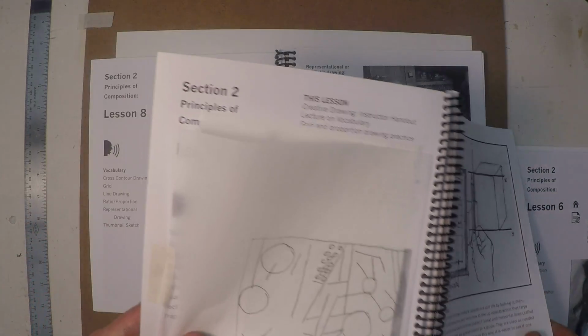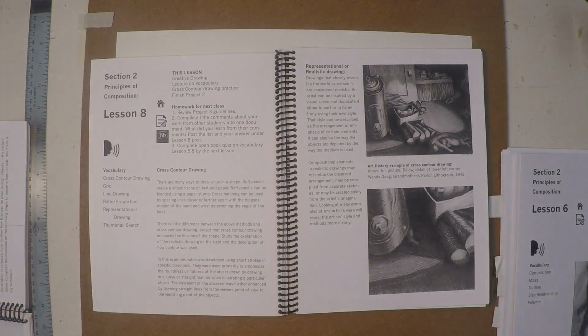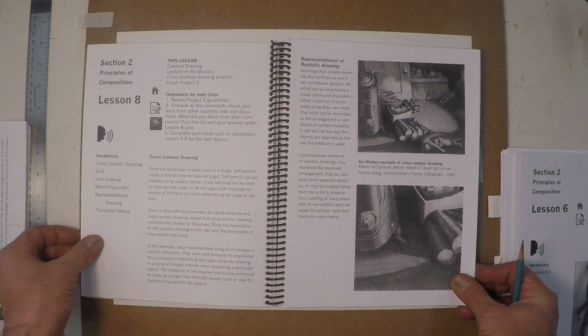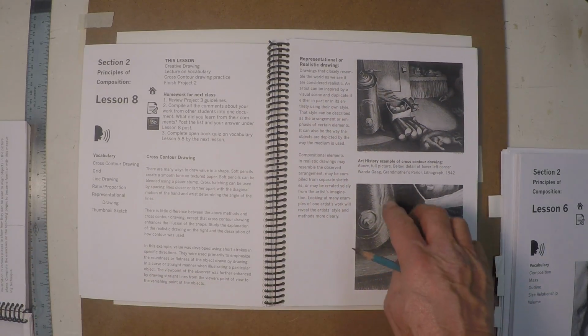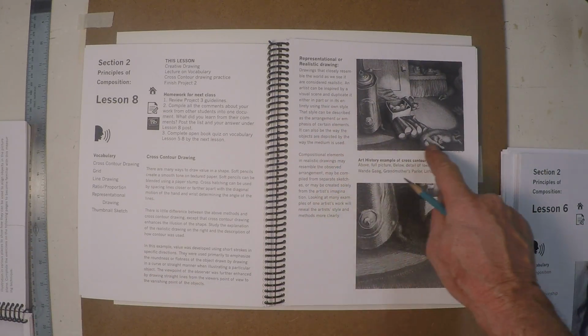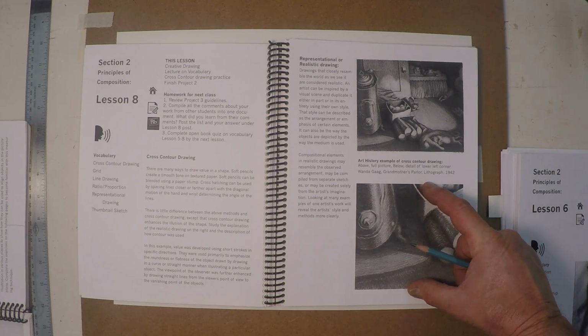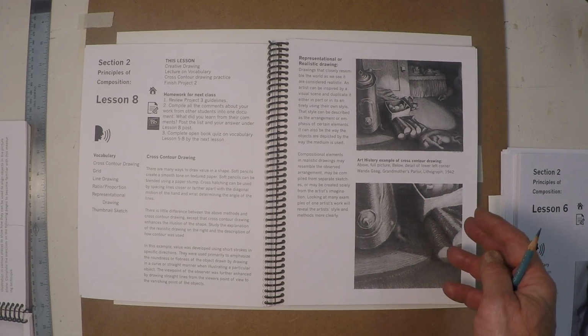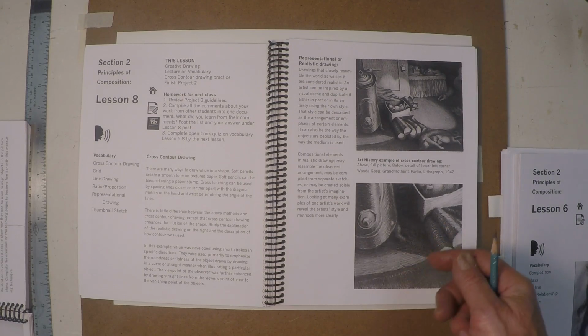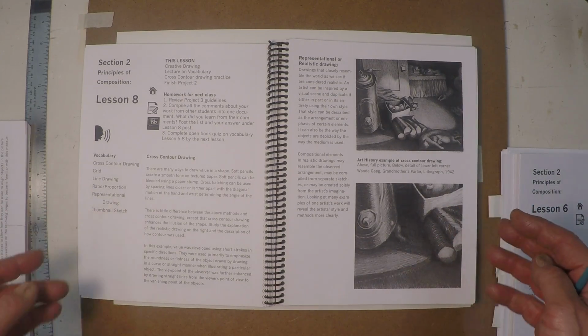So we'll talk about now this drawing here, which is by Wanda Gág. And here's the full drawing, and then over here I have a close-up for you to look at in your book because it more clearly shows contour drawing. So I have a larger picture, and I'm just going to bring that into the frame here.